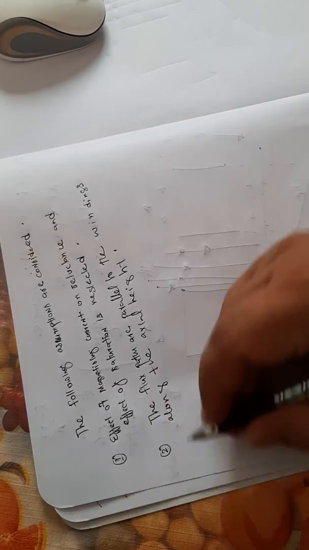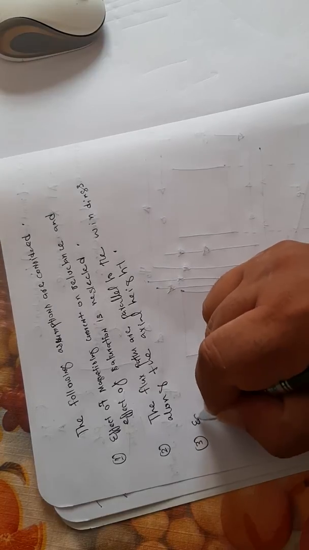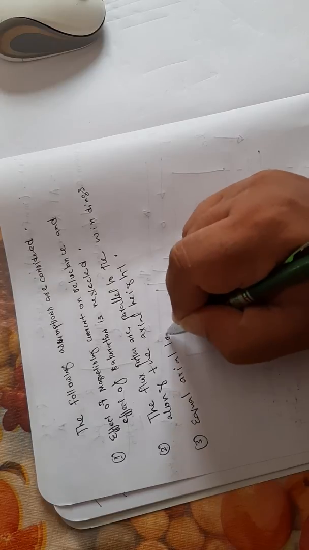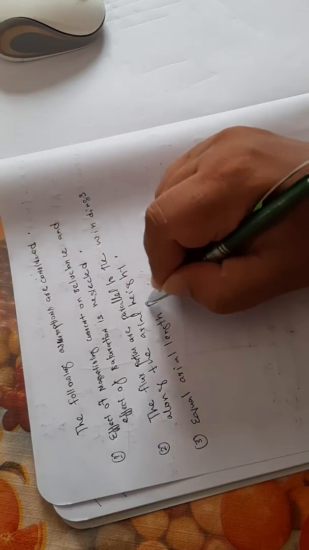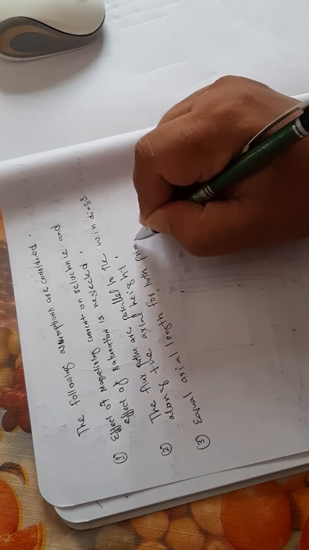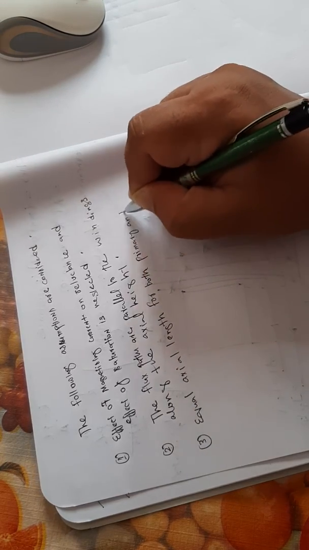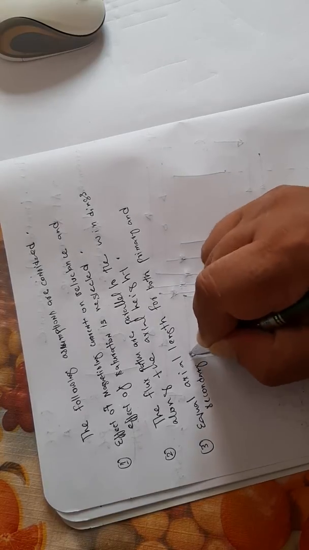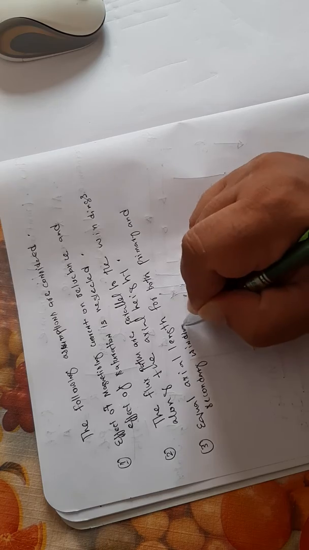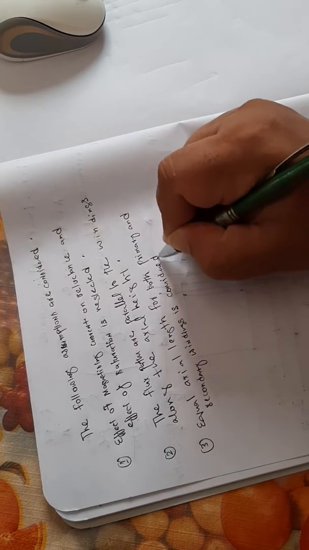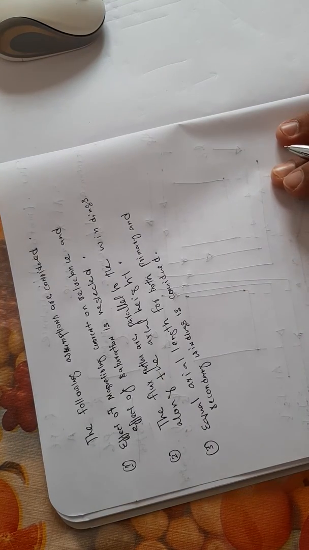So we'll write down: equal axial length for both primary and secondary windings is considered. So this is one point.